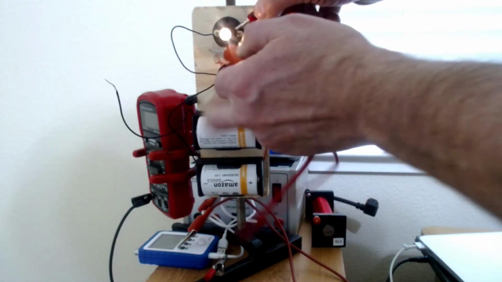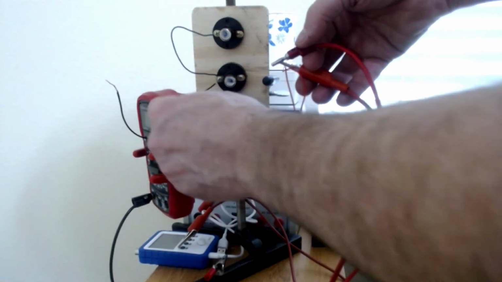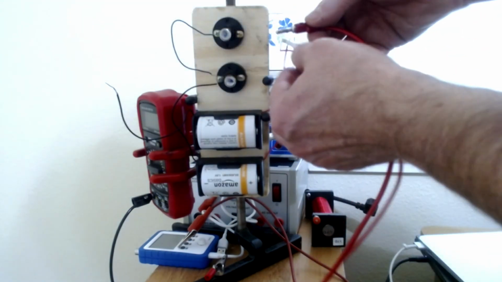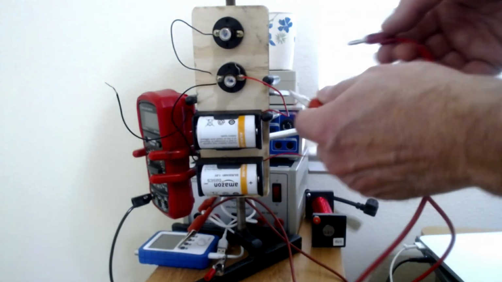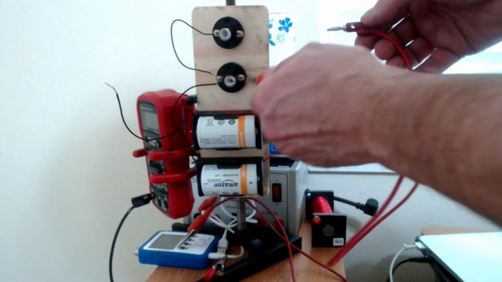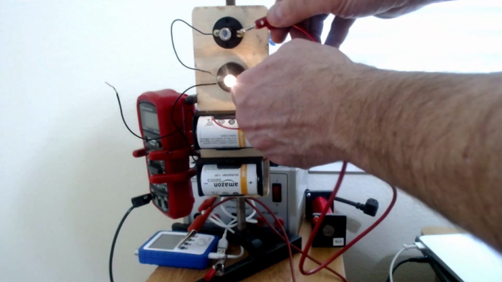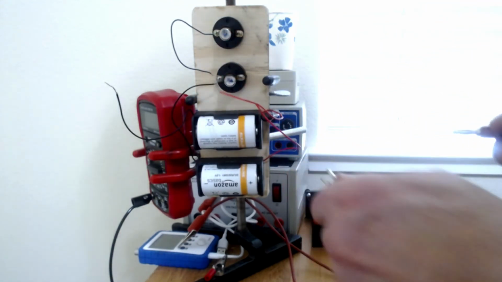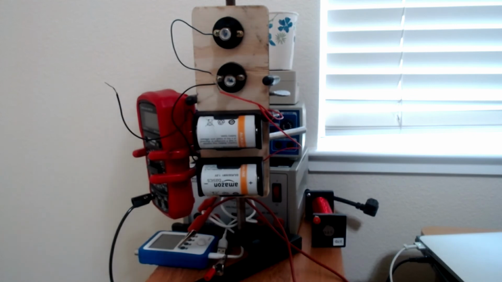So I connected this battery to this bulb, and then I have another wire to the top bulb. Just like the picture, right? Just like the schematic diagram. And then the other side of the battery, like so. Okay? So there I put the two bulbs in parallel.